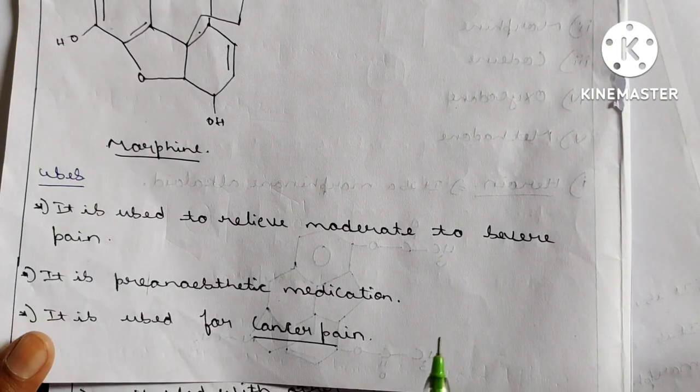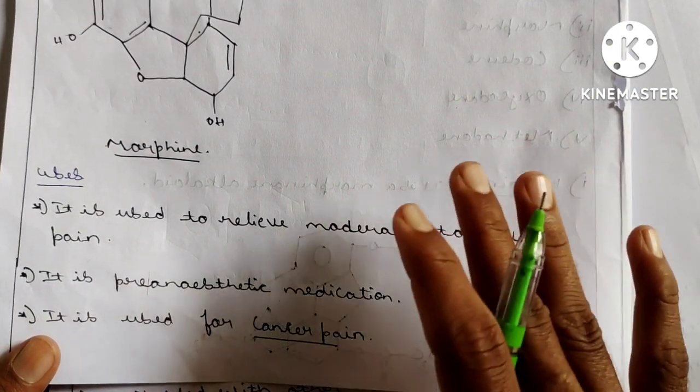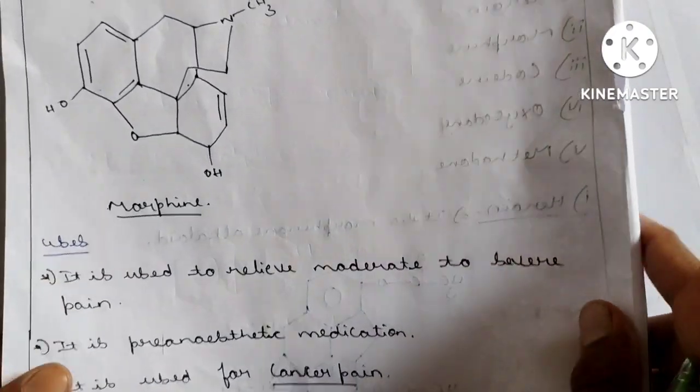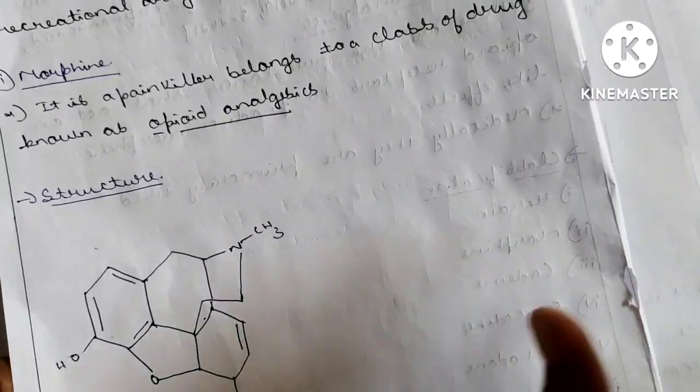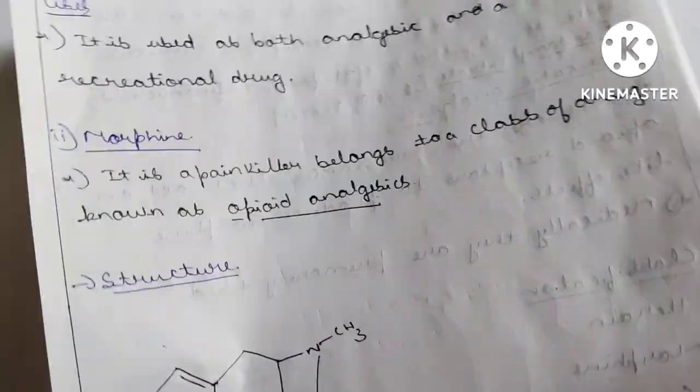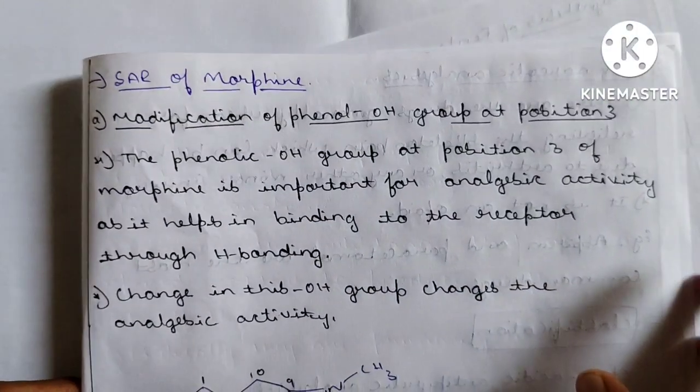It is a pre-anesthetic medication. Before giving the anesthesia, we are giving this, and it is used for cancer pain. Means in cancer patients, there will be severe pain. To reduce that pain, we are giving morphine as a painkiller.